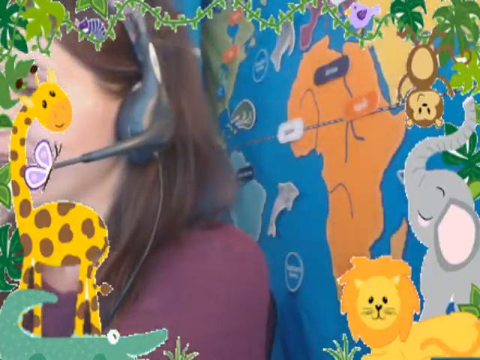So the word local means in your area. So you're going to be finding things that are in Florida. Only Florida. So I collected a few books.